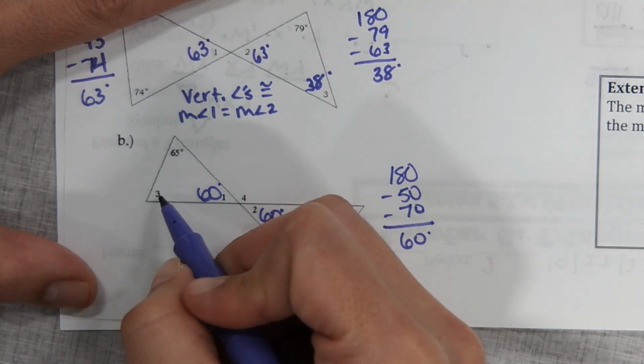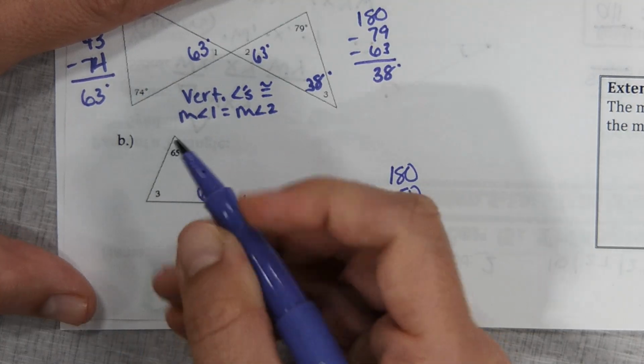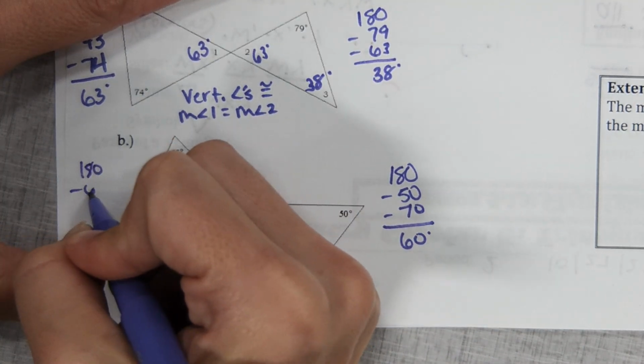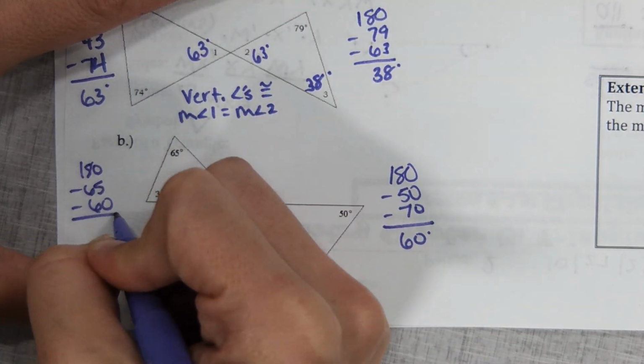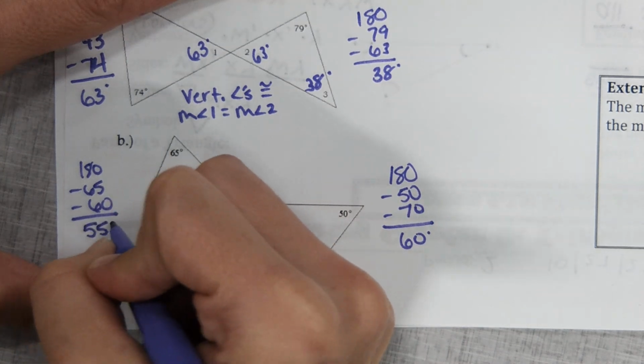Then I can figure out measure of angle 3 right here because I have 2 of the 3, and I can do 180 minus 65 minus 60 comes out to 55 degrees.